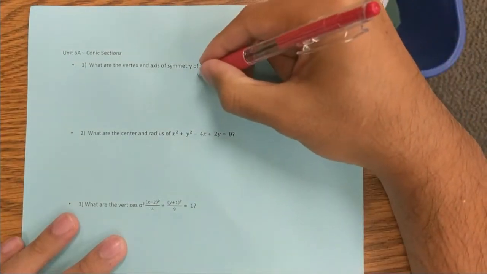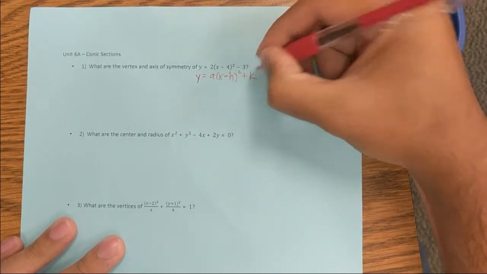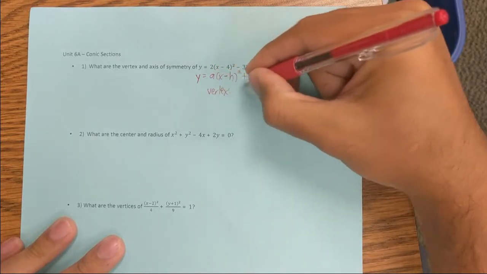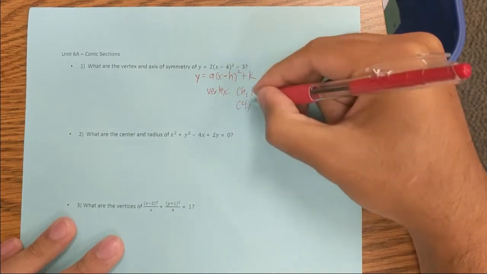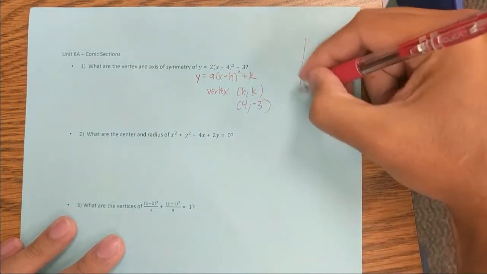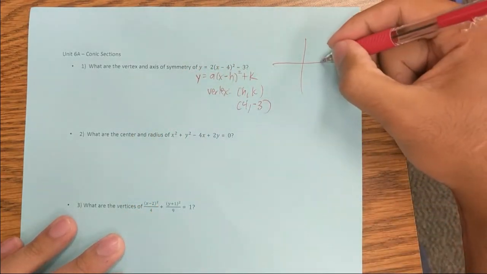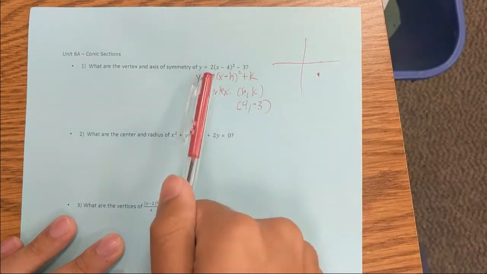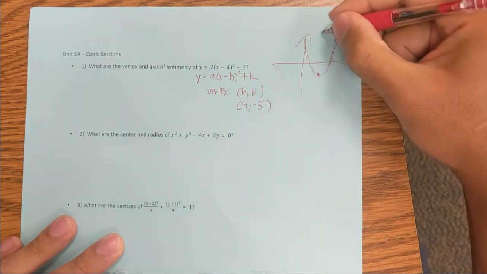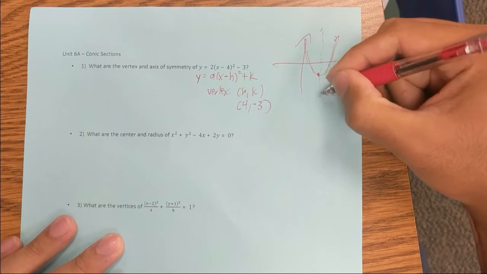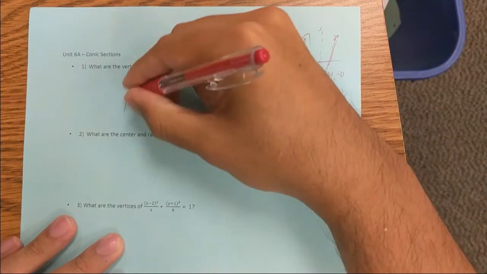Okay, vertex form of a parabola that opens up and down. The vertex is (h, k). In this case, h is 4, k is -3. How do I know it opens up and down? Because it's simply y, but there's an x squared term. So the vertex is (4, -3). And because a is positive, it's +2, I know it opens upward. They want the axis of symmetry, which I know always goes through the vertex. So this is the x coordinate of the vertex, so x equals 4.